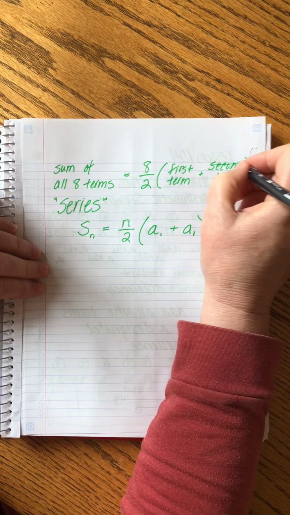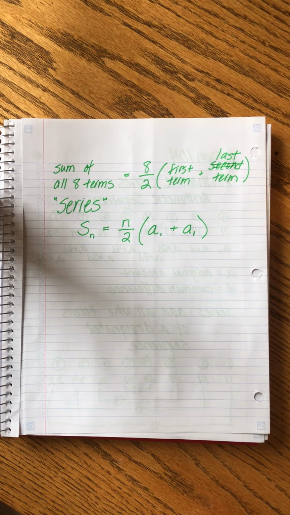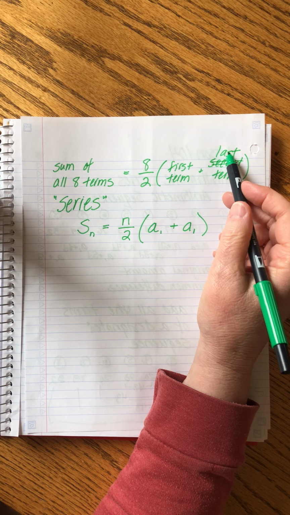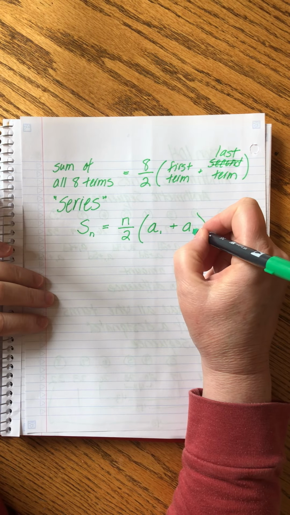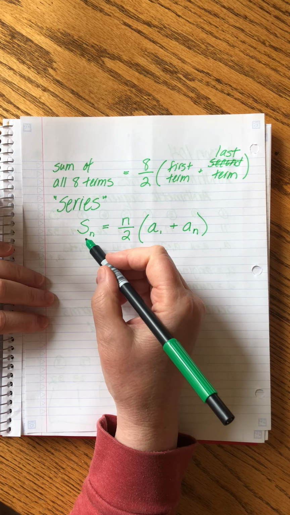Oh, I'm sorry, this is wrong. Last. Glad I caught that. You were probably wondering, what is she talking about, the first and the second? No, it's the first and the last. And we define that as a sub n, right? Because n is the number of terms.